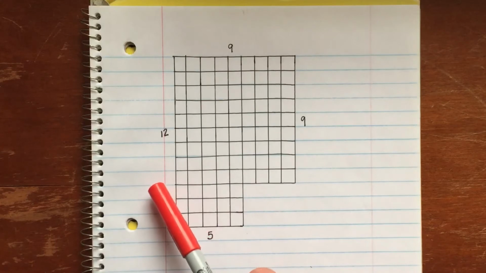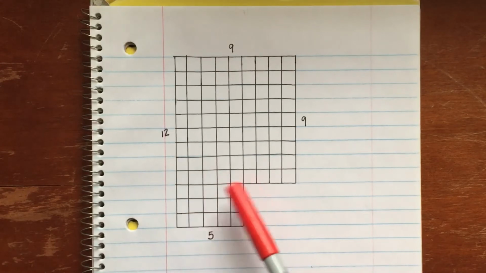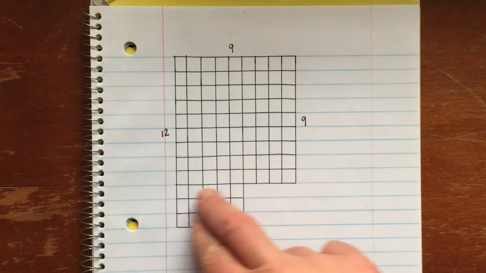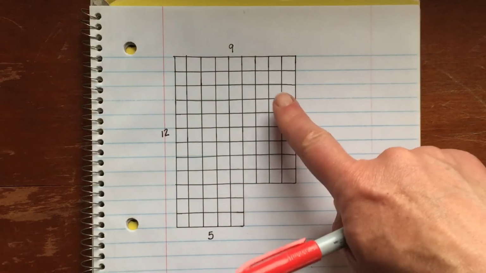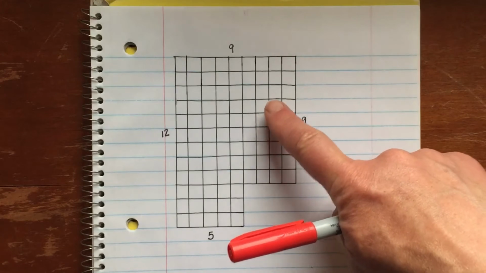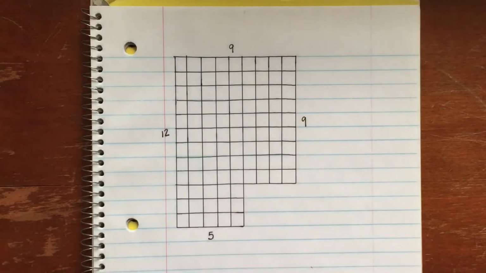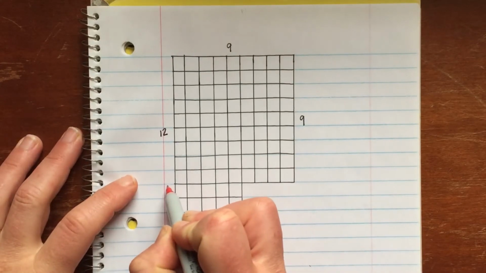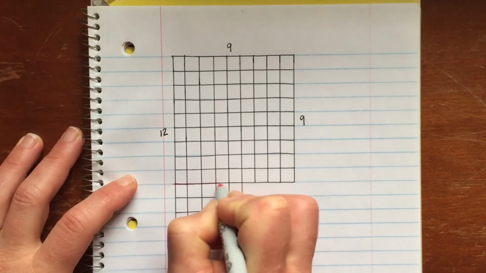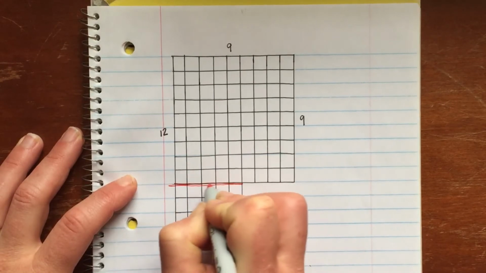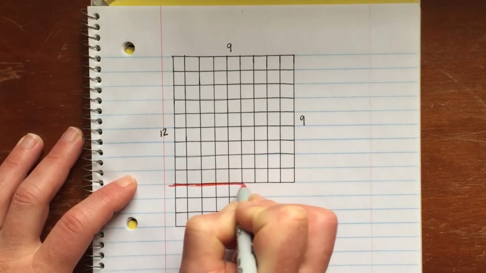If I just draw a line here, I can cut off this little tiny bit at the bottom, and then I would have a square here and a small rectangle down here. Let's try that. So I'm going to draw a line right across here. Okay.